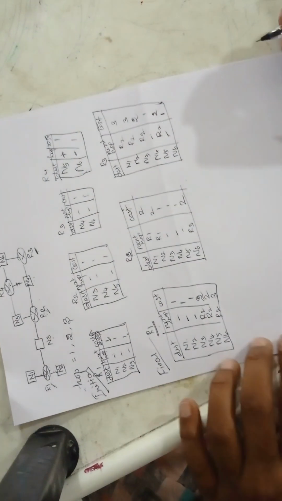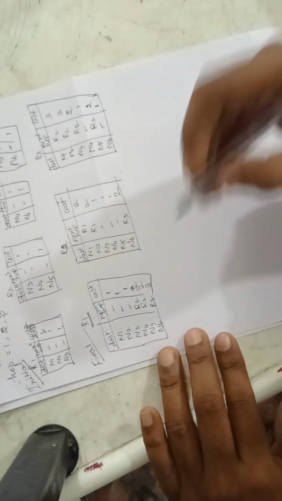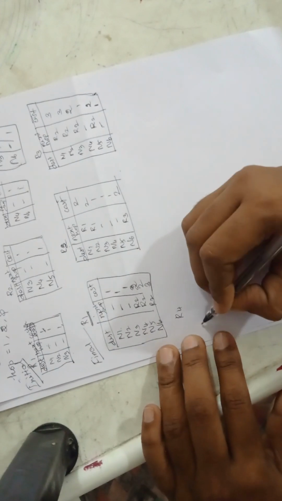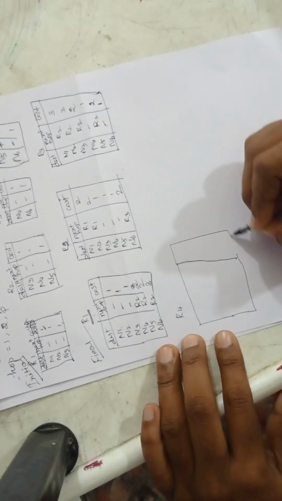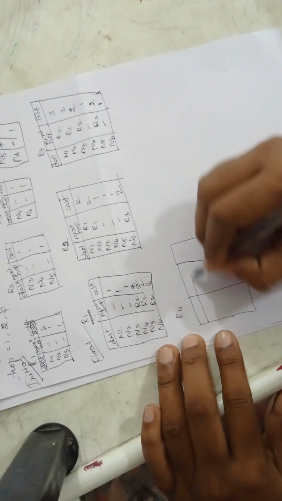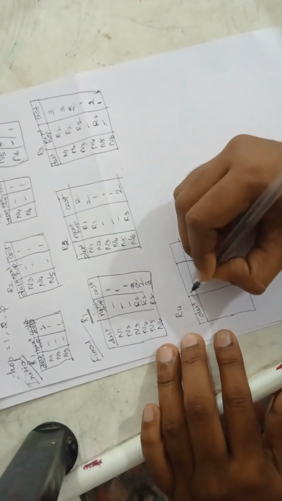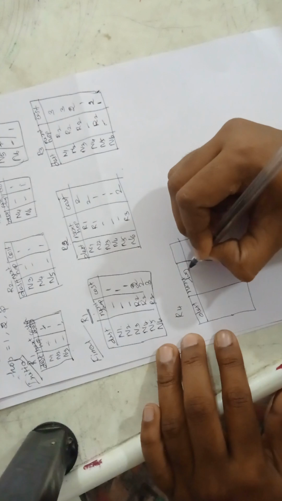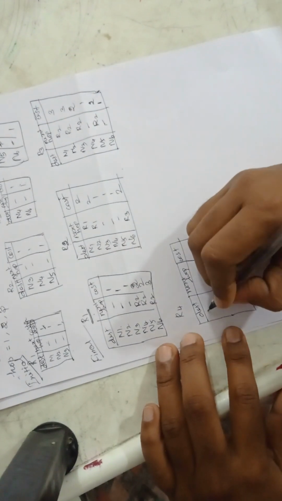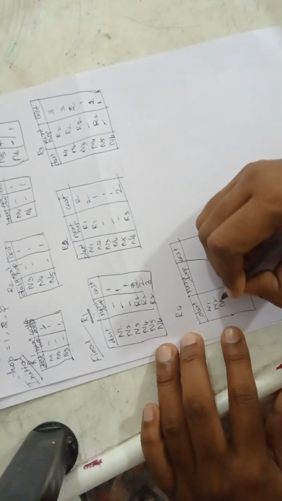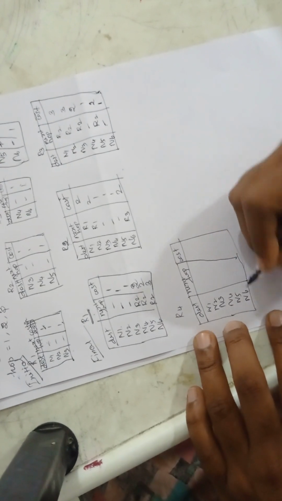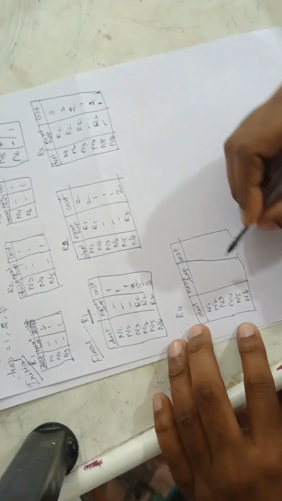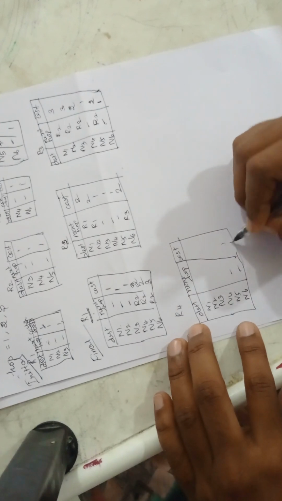Okay, fine. So next we want to find the routing table for the fourth router. The routing table of N5, N6, so we directly put that.